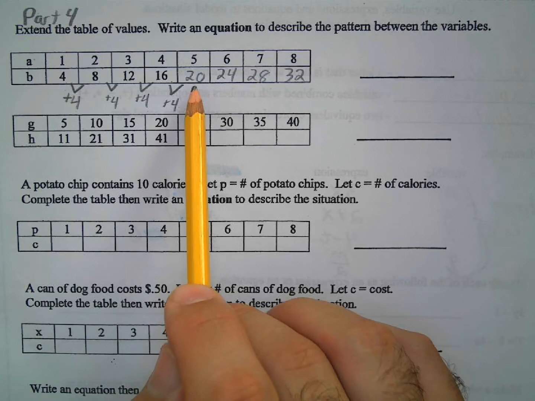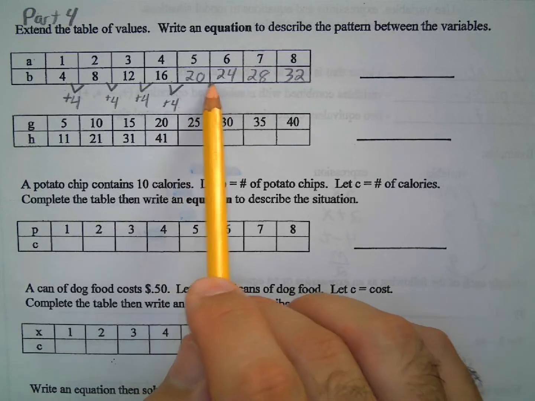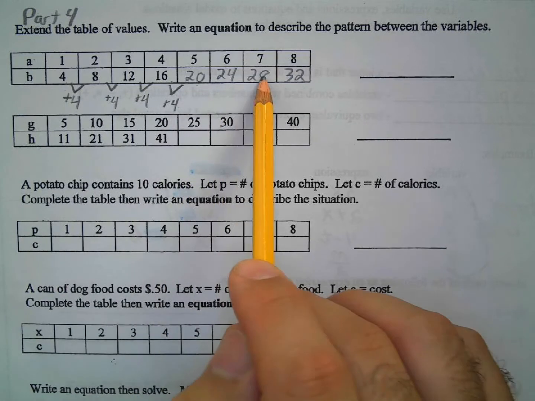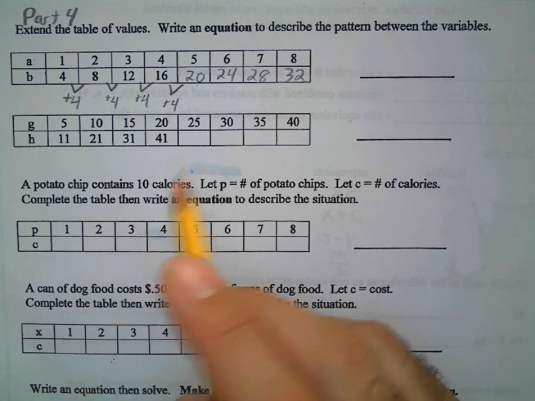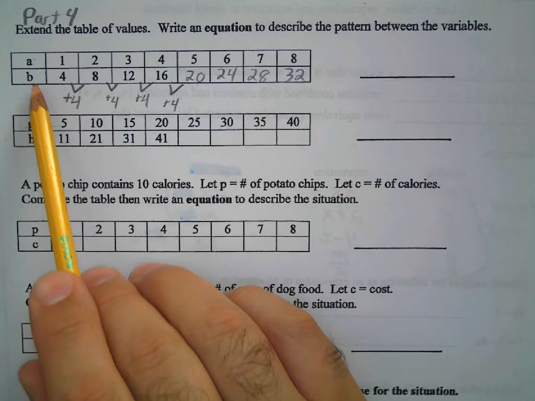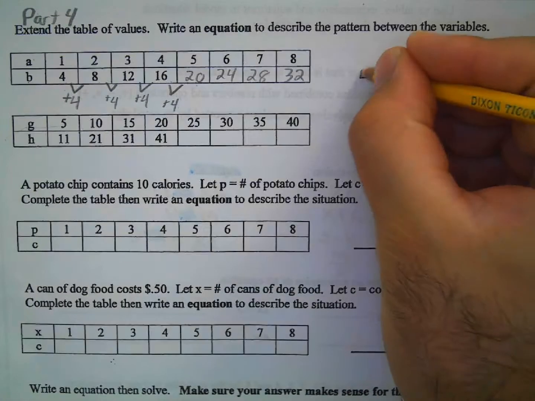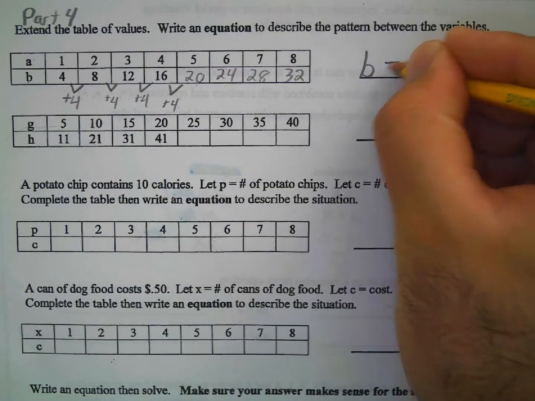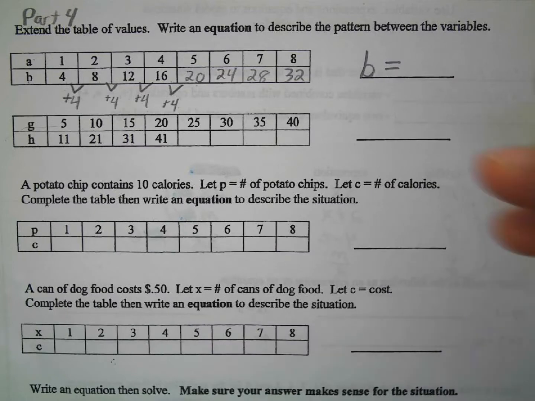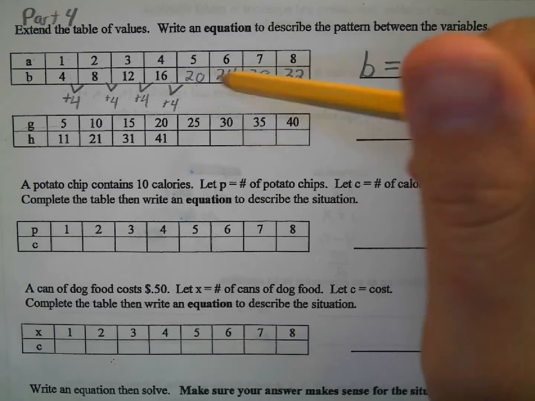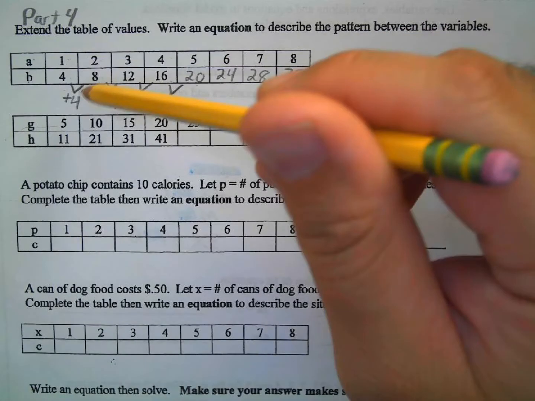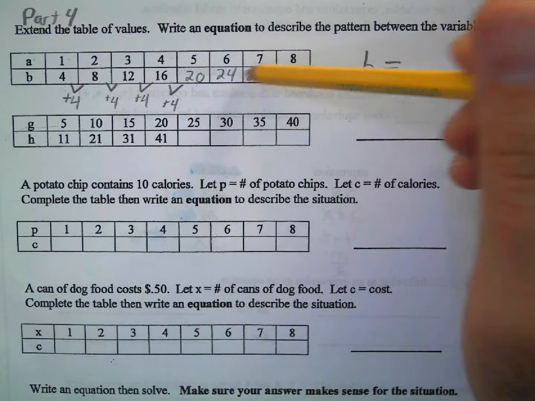So in this case, I was able to complete the table by adding 4 in each situation. Well, what's my variable? My b, my answer to b, is when I add 4. All right? So we're going to look at this carefully to write our equation. I'm adding 4 and I was able to complete the table.